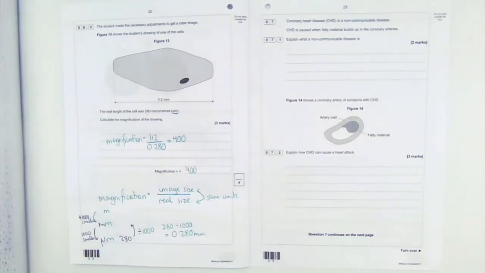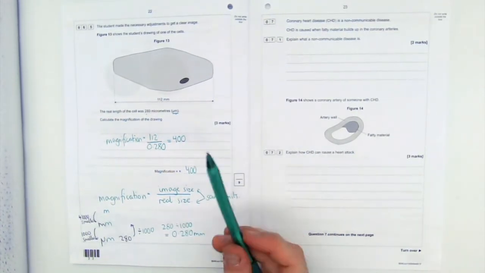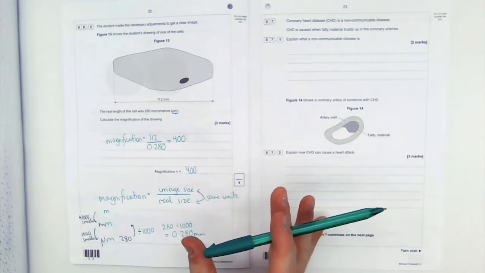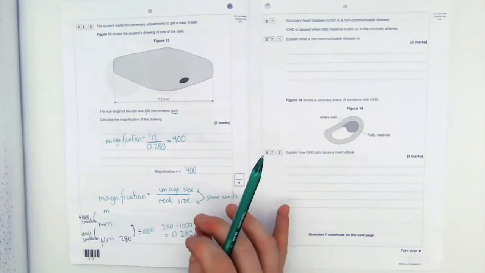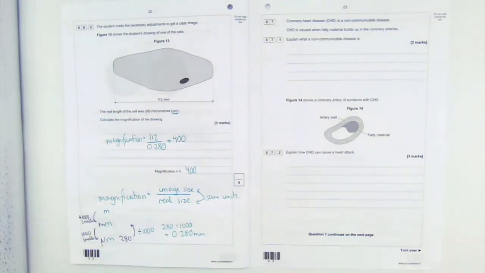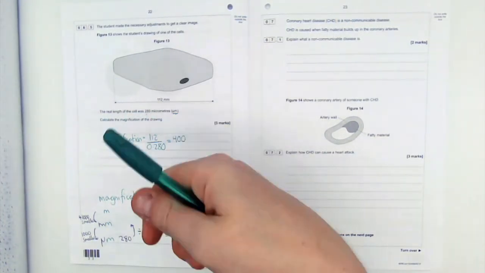A good rule of thumb is your magnification is always going to be above 1. If it's smaller than 1, the question's been very mean, but if the magnification is smaller than 1, the chances are you've probably got the numbers the wrong way round, and you've put the real size at the top and the image size at the bottom.